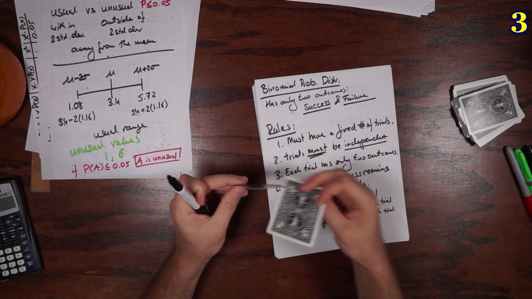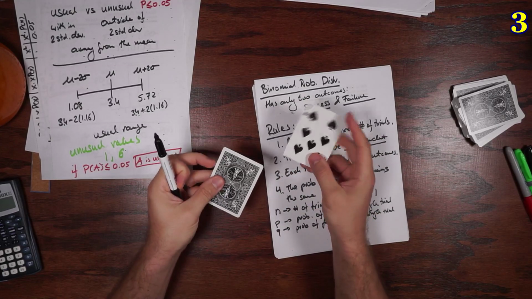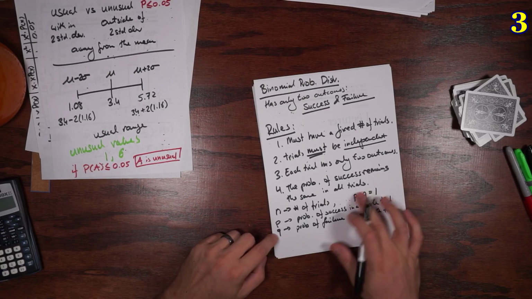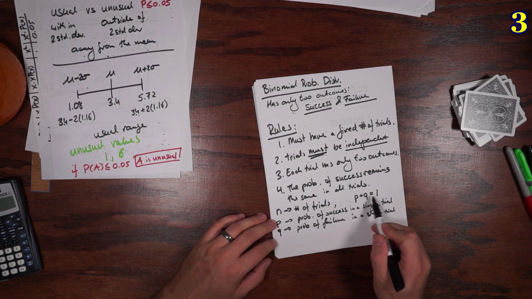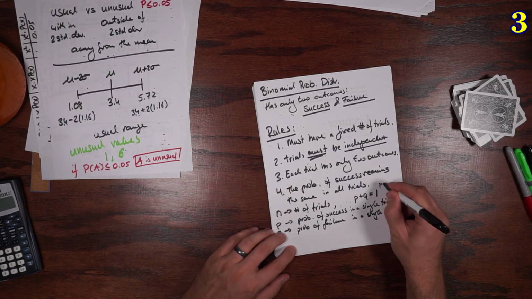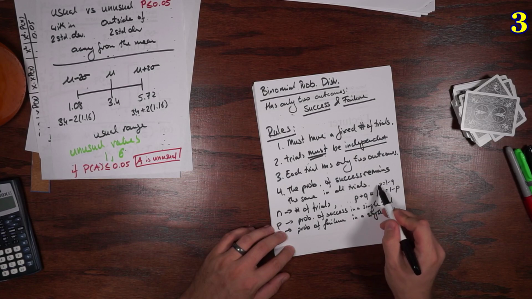If I want to pick red cards, you either have a success or you have a failure. You don't have a third option. So p and q are complements, which means that p equals 1 minus q, and q equals 1 minus p. So we can do a lot of those little things.